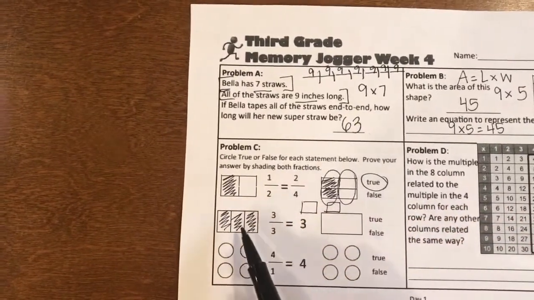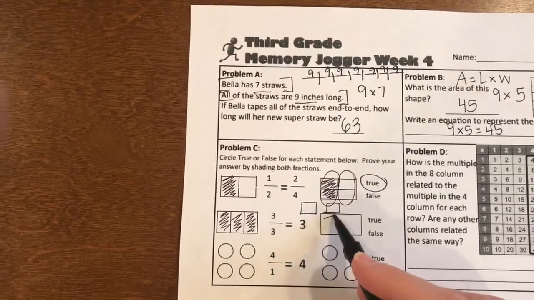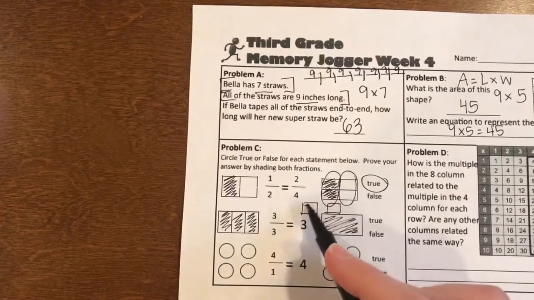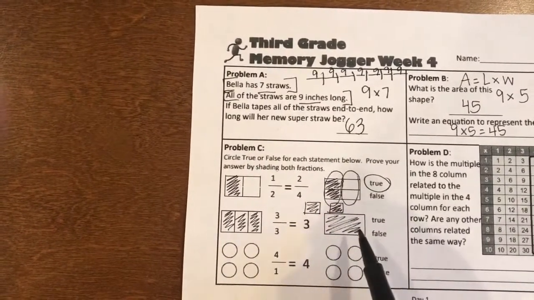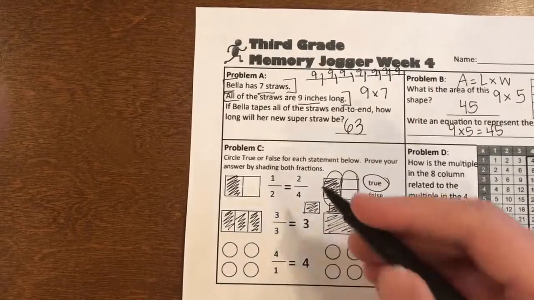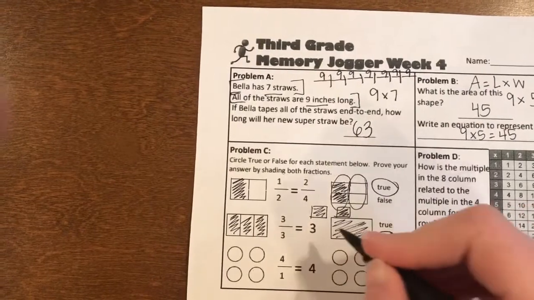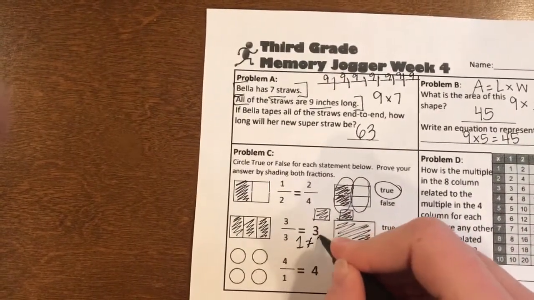So this is equal to just 1 whole. In order for this side to look like that, I would have to shade 1 whole, 2 wholes, 3 wholes. So this is 3 wholes, and this is only 1 whole. So it is false. This 1 does not equal 3.